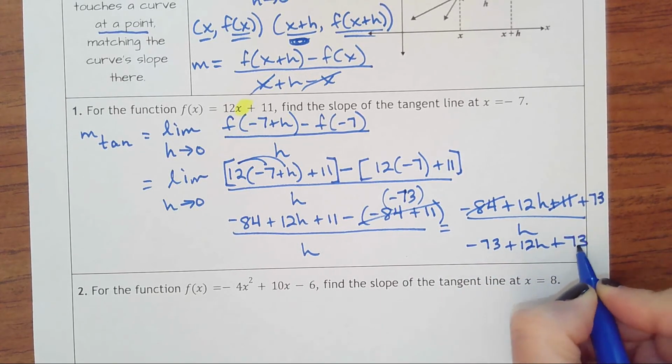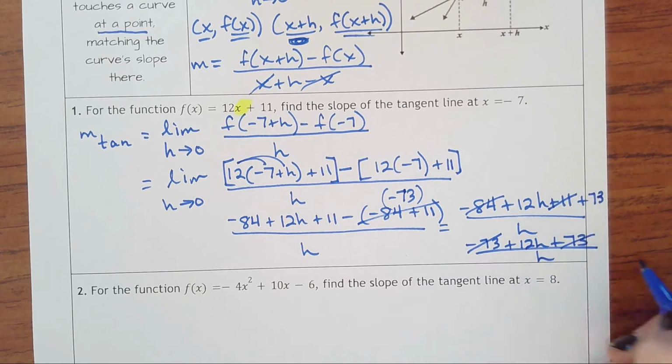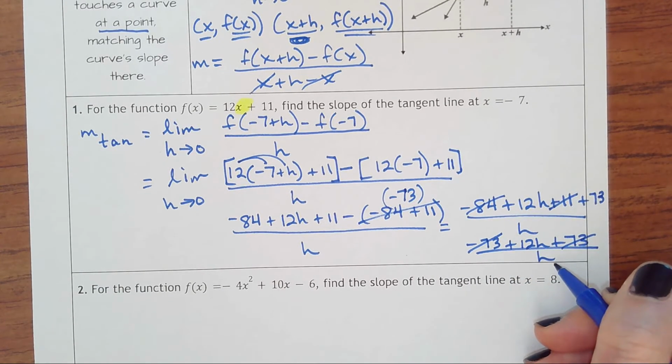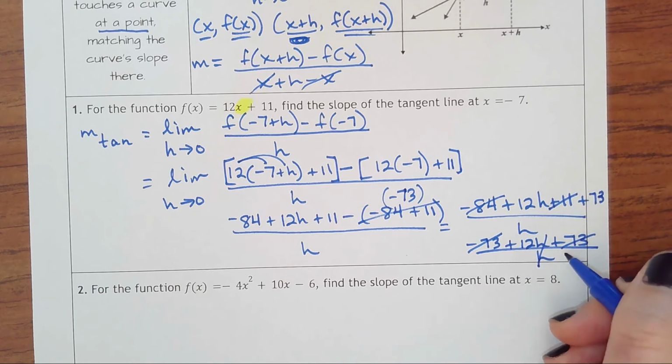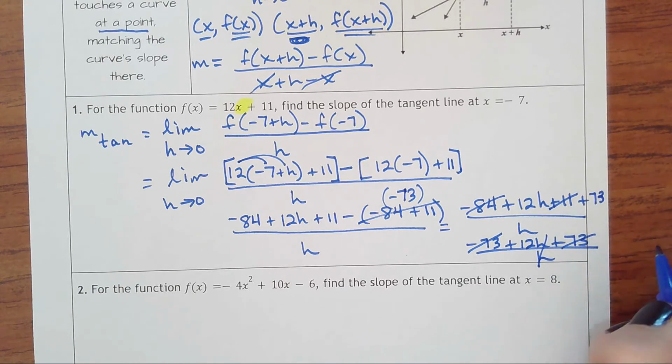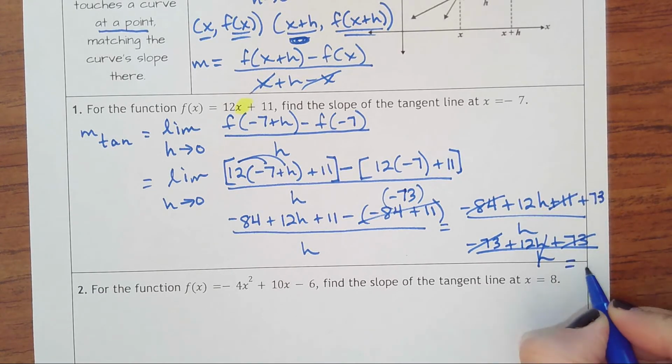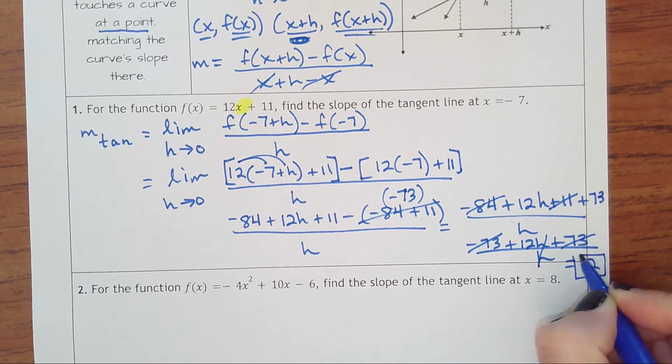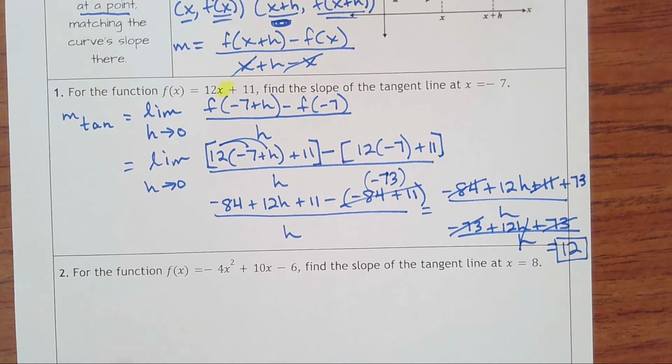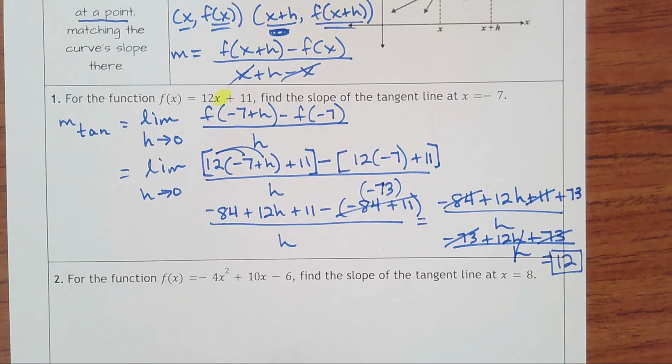And that negative 73 and that positive 73 would cancel each other out. So I have 12h over h. H divided by h can cancel itself out. And so really I'm ending up with an answer of 12. So what is the slope at negative 7? It's 12.